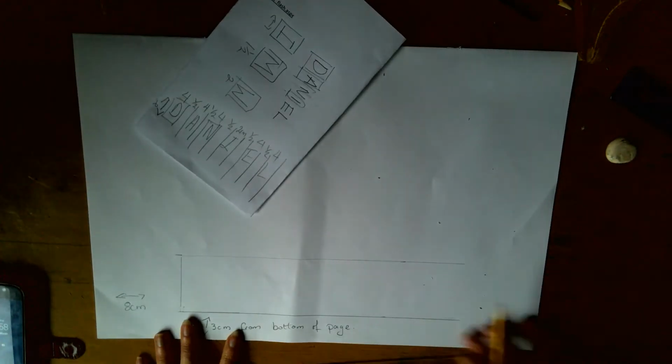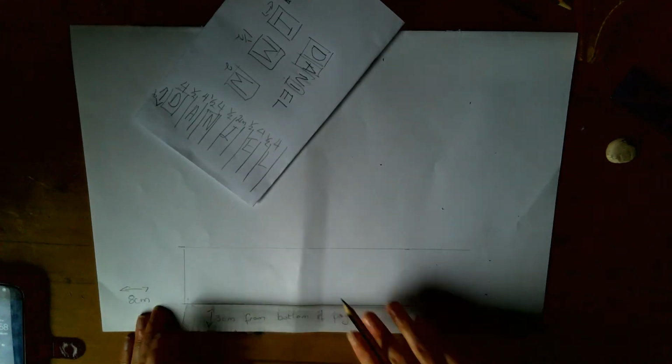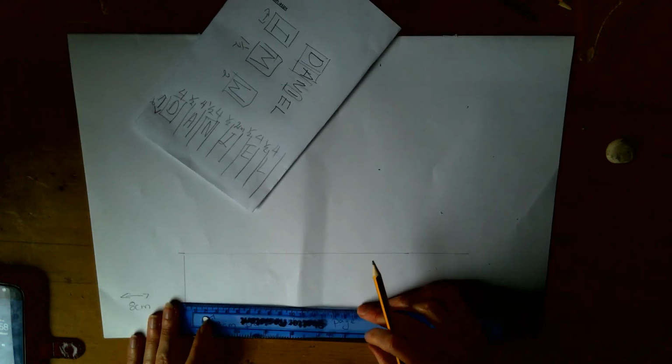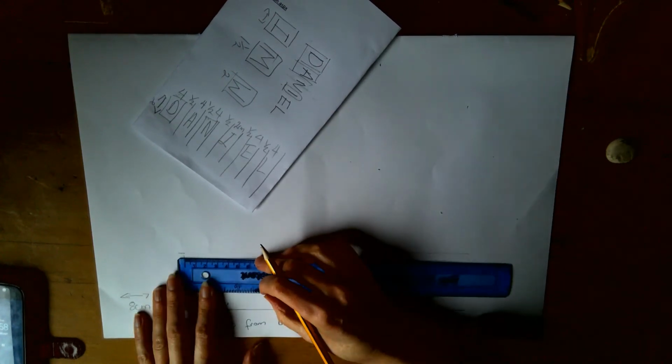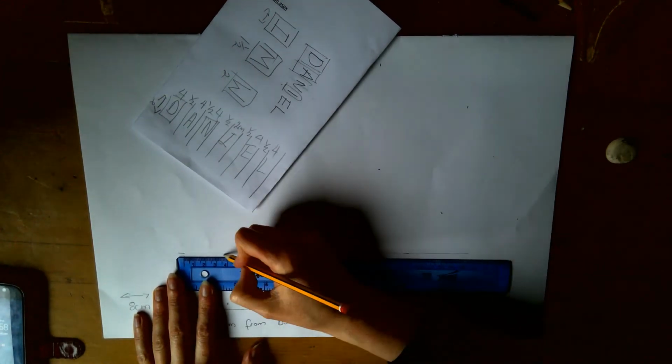Okay, so that is the bottom of my letters, and this is the top of my letters. And now I'm going to work out the little boxes that each of my letters are going to go into. So the width of my letter is 4 centimeters. So I've got to mark 4 at the bottom. And to be really sure, I like to mark 4 at the bottom and 4 at the top.